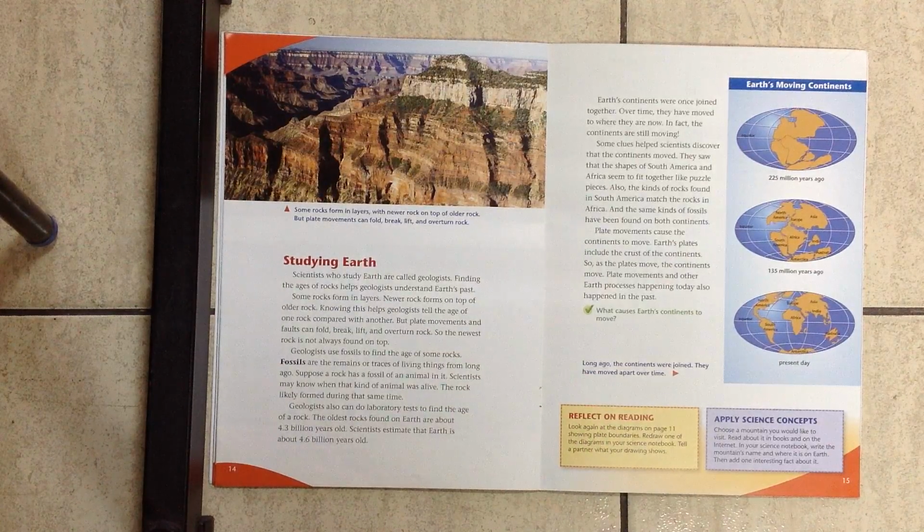Studying Earth. Scientists who study Earth are called geologists. Finding the ages of rocks helps geologists understand Earth's past. Some rocks form in layers. Newer rocks form on top of older rocks. Knowing this helps geologists tell the age of one rock compared with another.